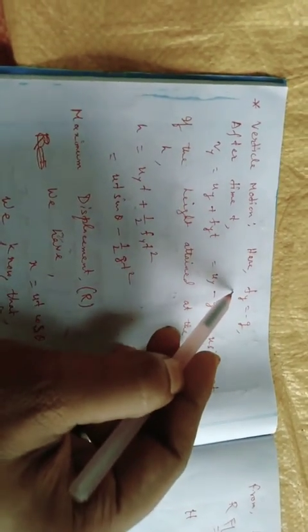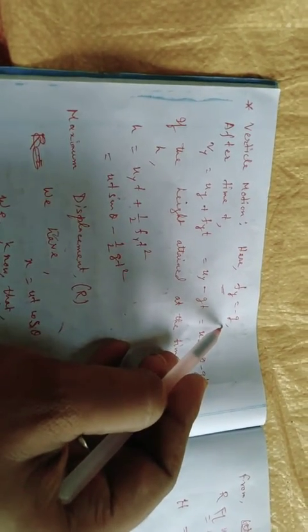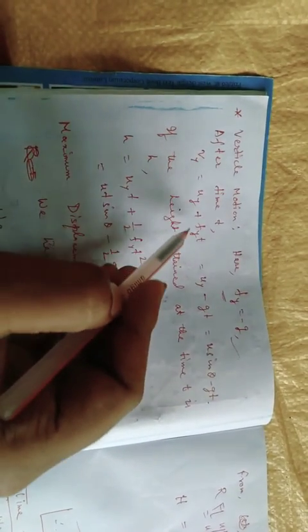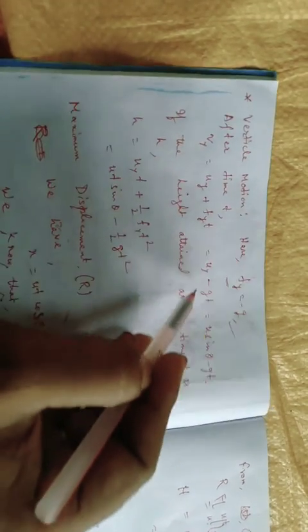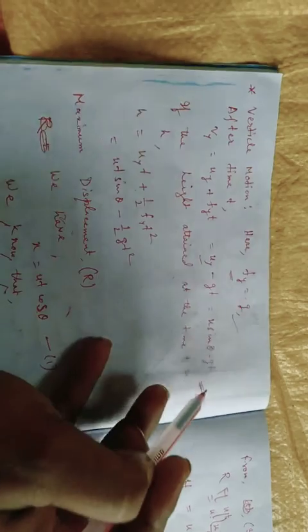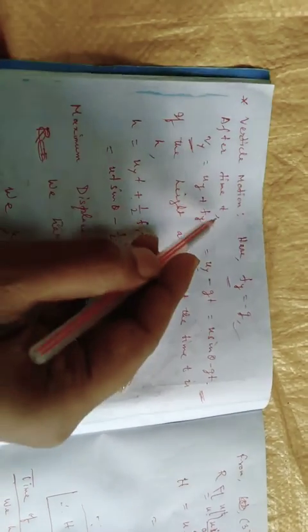Now, what will the vertical motion be? I have already said that vertically the acceleration will be the negative of the gravitational acceleration. So after time t, vy is equal to uy plus fy t. Putting the value of fy, it will be uy minus gt, and putting the value of uy, u sin theta minus gt. So this is the vertical velocity of the particle after time t.